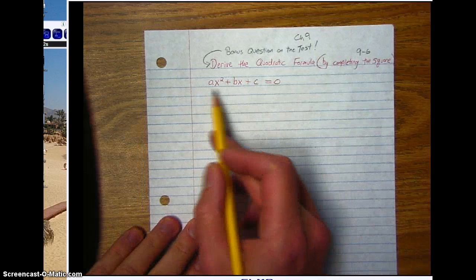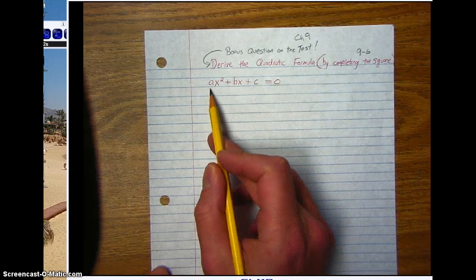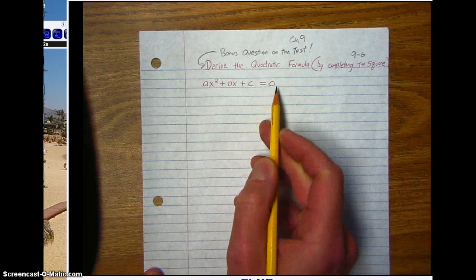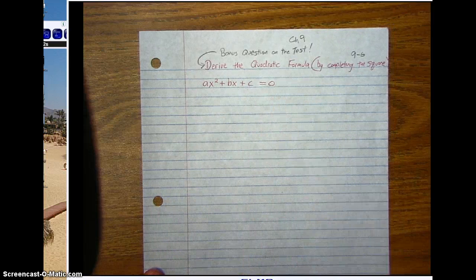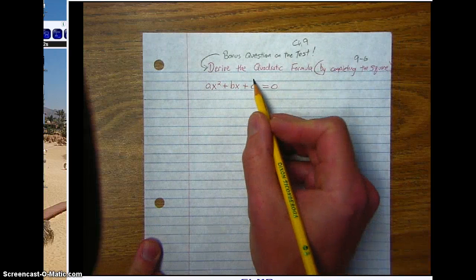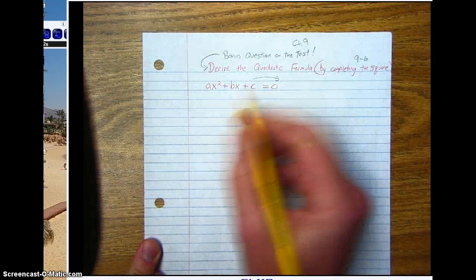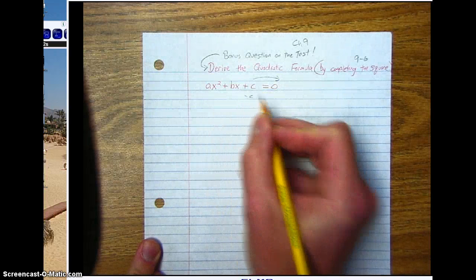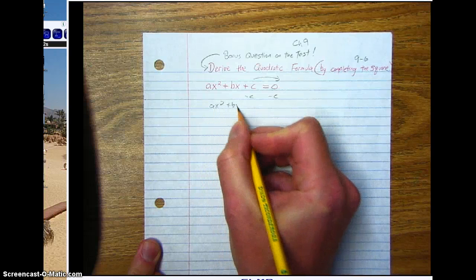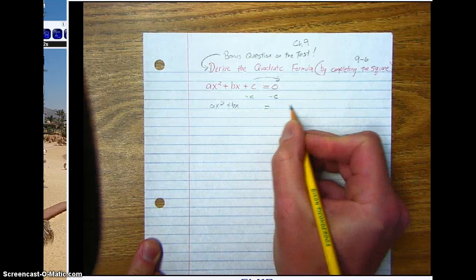So you have to start off with the quadratic equation in the standard form here of ax squared plus bx plus c equals 0. Then you're going to do this by completing the square. So every step needs to be shown. So the first thing you're going to do is to move over the constant. And the constant in this case is c. And you do that by subtracting c from both sides. So you end up with ax squared plus bx equals negative c.